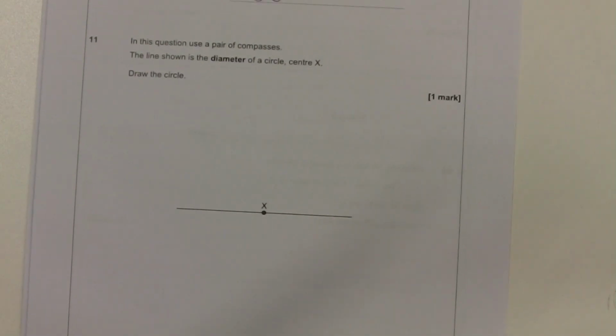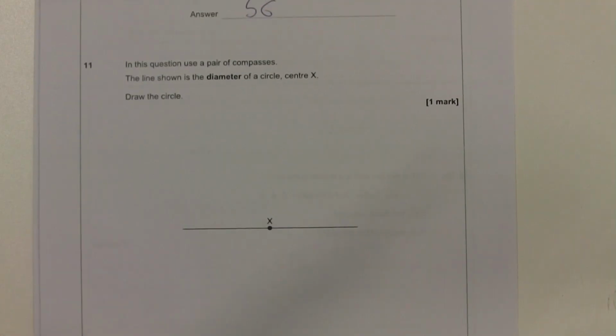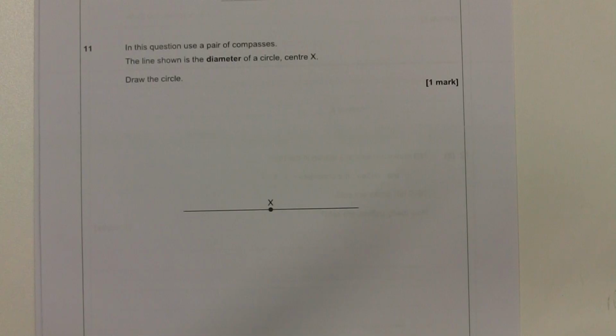And then we're on to a circle question. And it even tells us to use a pair of compasses. So I'm hoping that if you didn't have any compasses with you, that you asked for some. Because if you need equipment, be brave, ask for it. It might only be 1 mark, but could you imagine missing out by 1 mark, knowing that you didn't ask for a set of compasses?